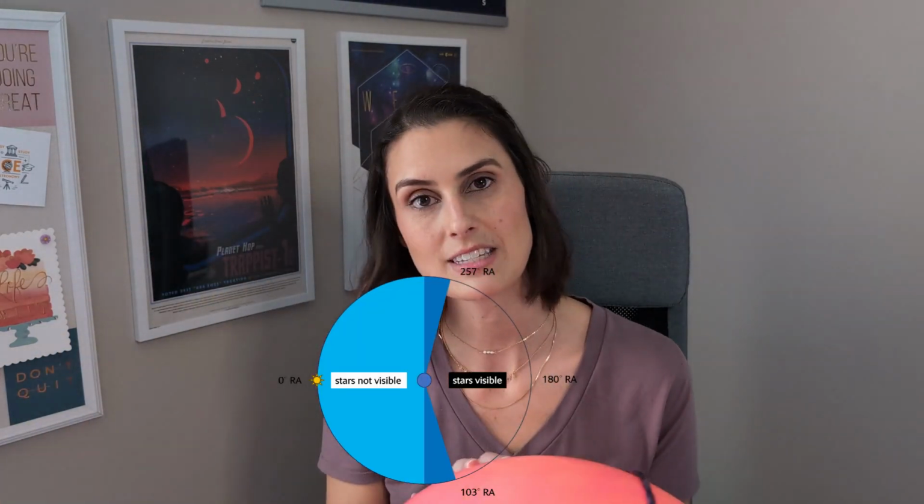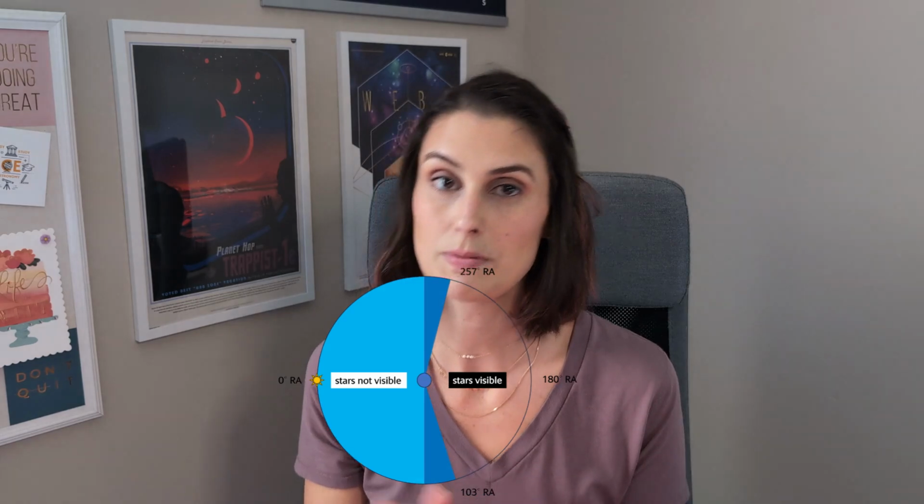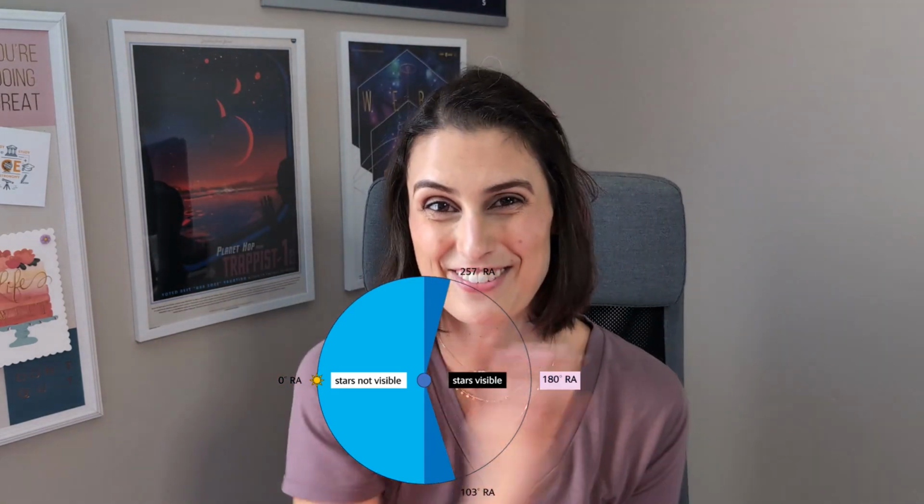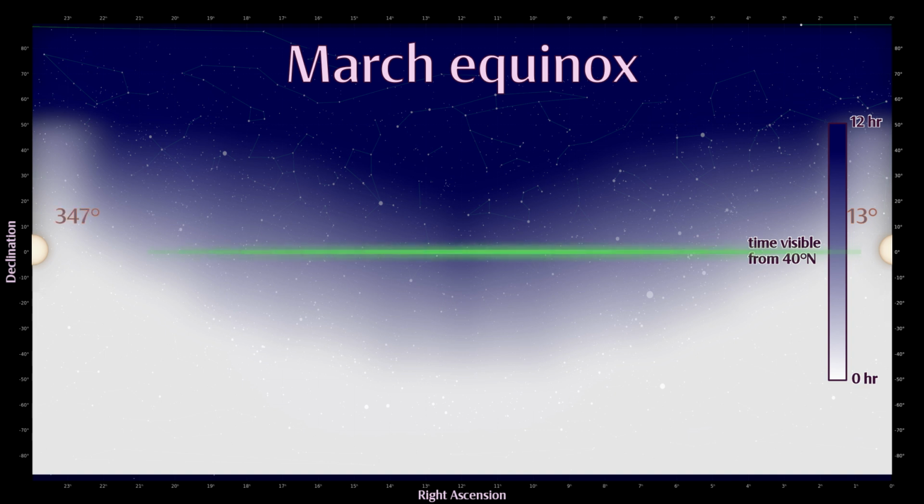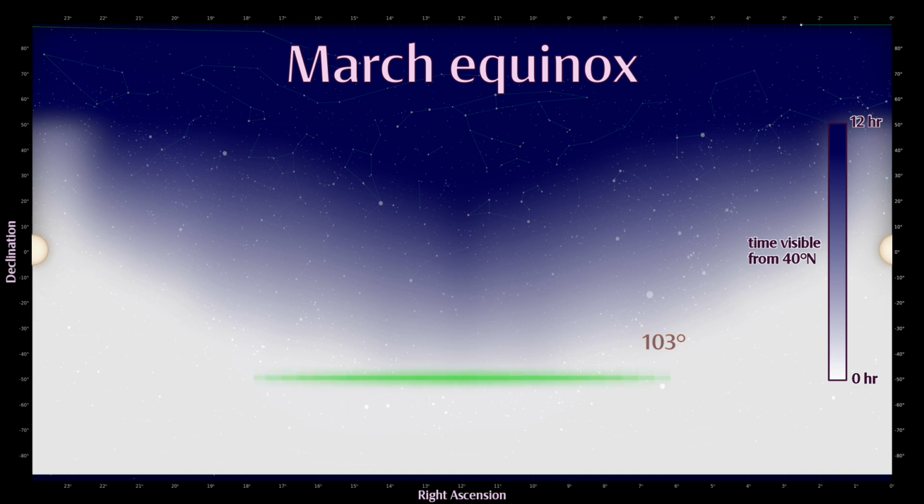So if the sun is over at 0 degrees right ascension, then the portion of the sky that our observers are going to be able to see is going to be centered over at 180 degrees of right ascension. So at 0 declination, or at the equator for all declinations, our observer will be able to see from the right ascension of 13 degrees all the way around to 347 degrees. And right at this minimum declination, it would be all the way around from 103 degrees all the way over to 257 degrees.